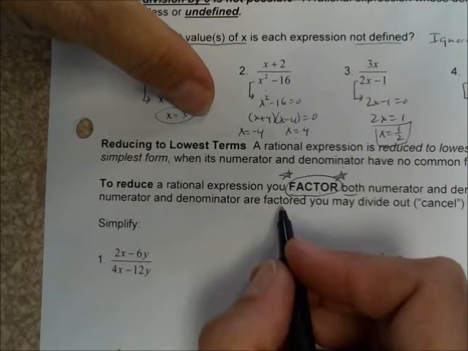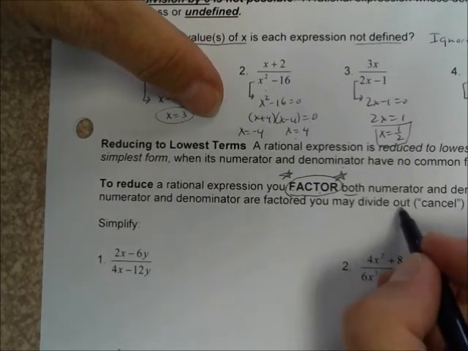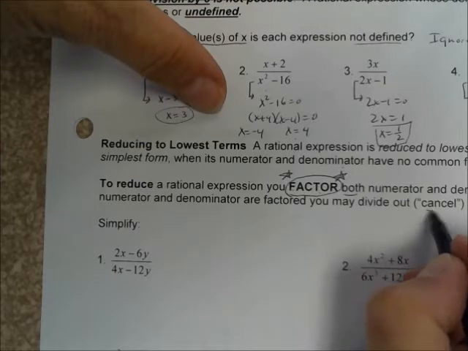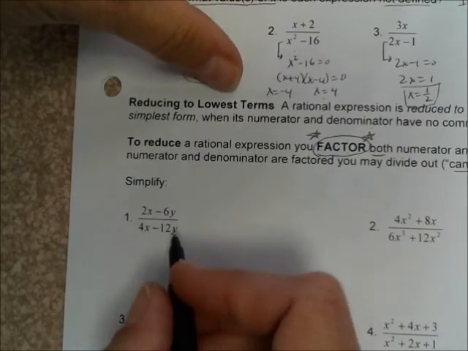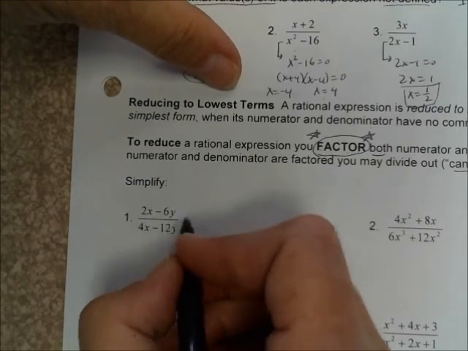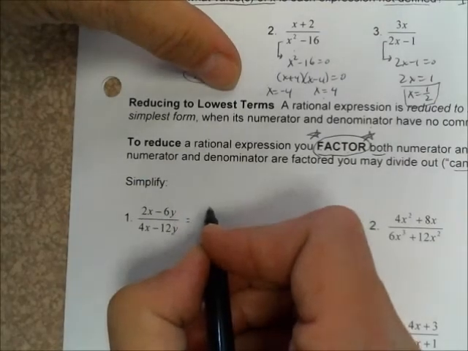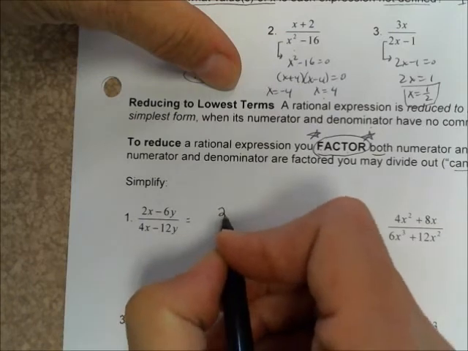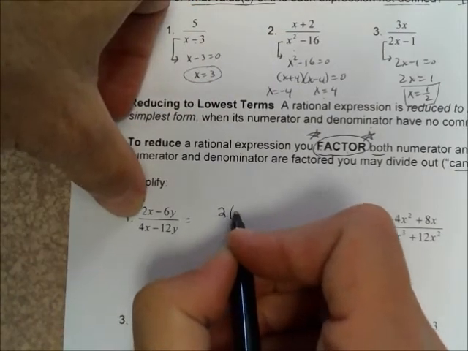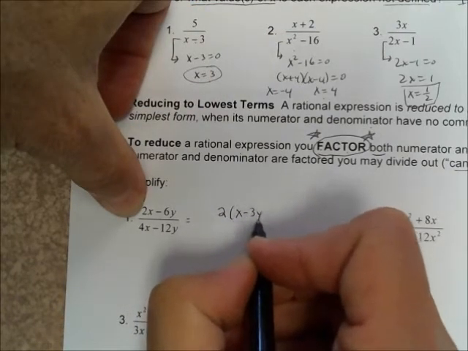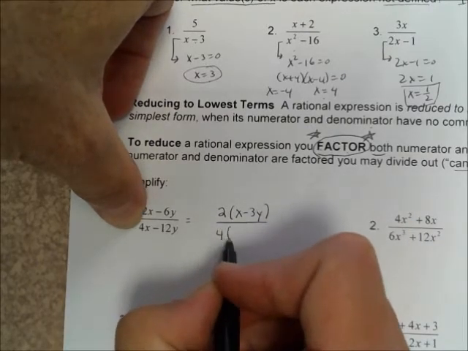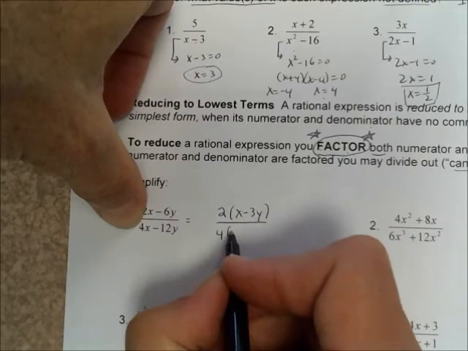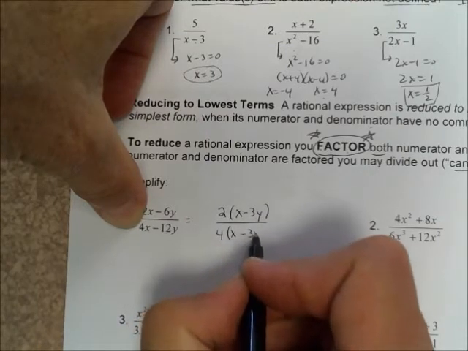And once they're completely factored, you're going to divide out, and we often use the word cancel, the common factors. So for this first example, 2x minus 6y, well, the numerator can be factored because there's a GCF of 2. So when you take the 2 out of the numerator, you're left with x minus 3y. And in the denominator, there's a GCF of 4. So you're left with 4 times x, again, minus 3y.